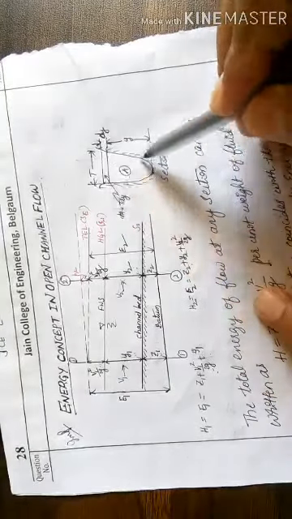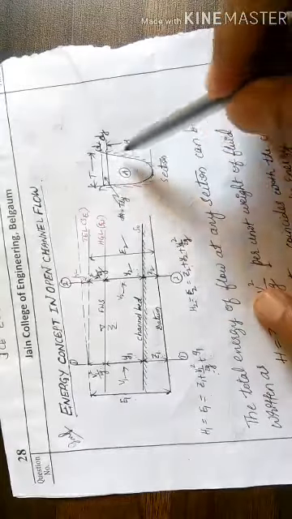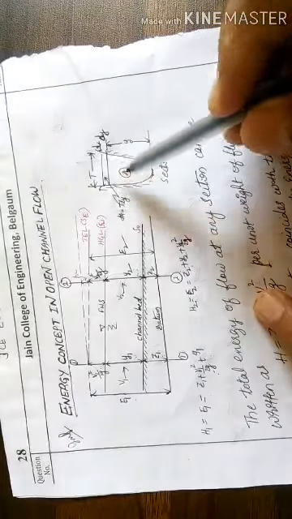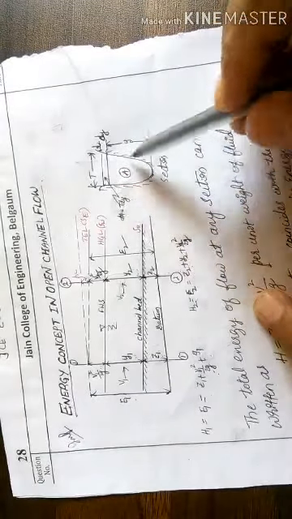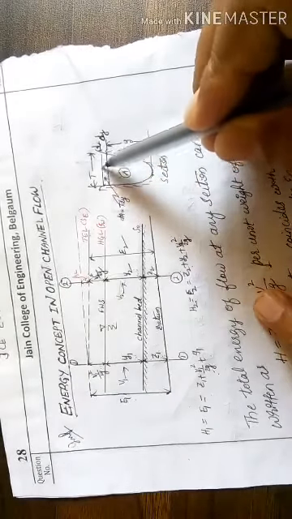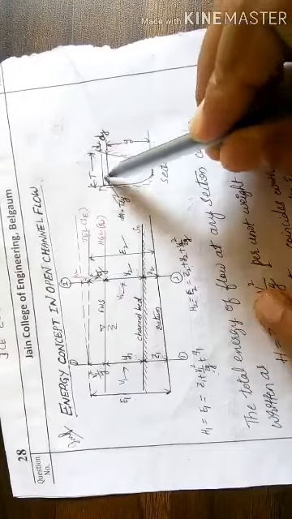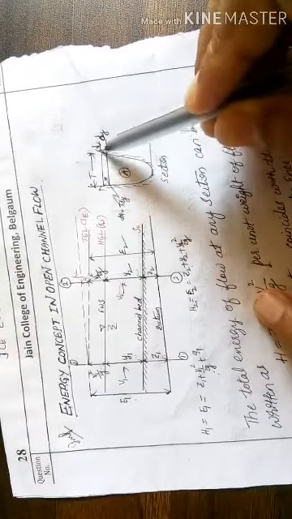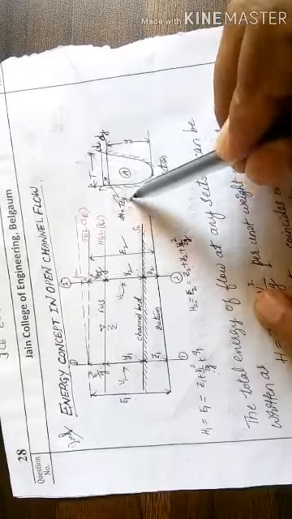Then this represents the cross section of the channel. It could be of any shape: triangular, rectangular, trapezoidal, any shape. It has a depth of flow y and a small elemental thickness of dy, and this elemental area will be dA equal to t into dy, where t is the top width.